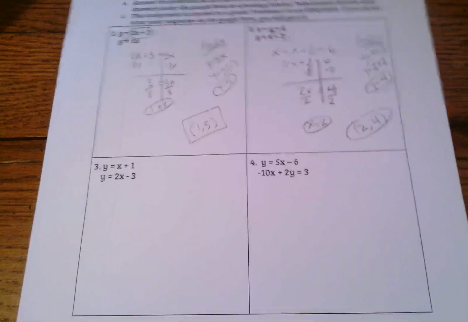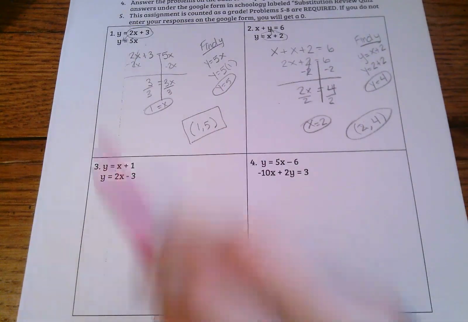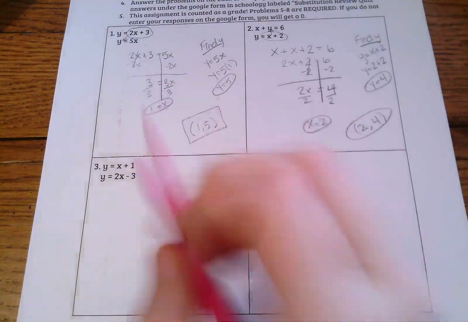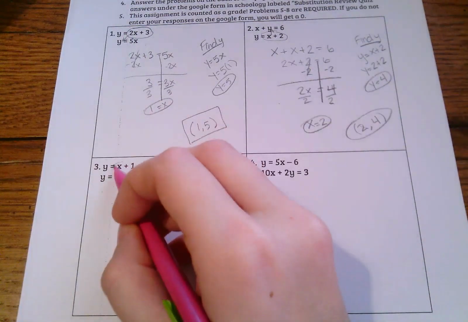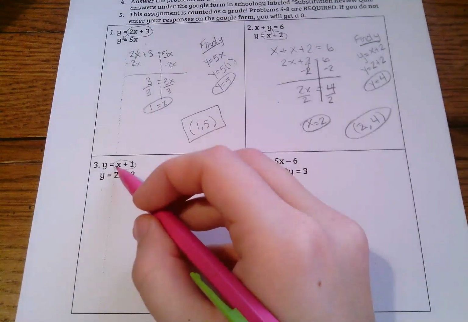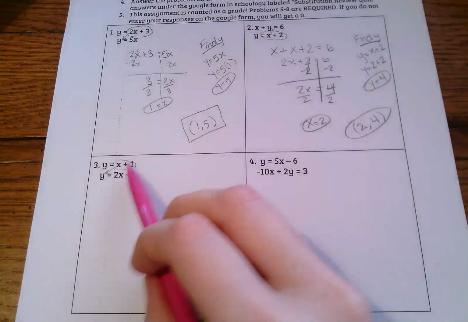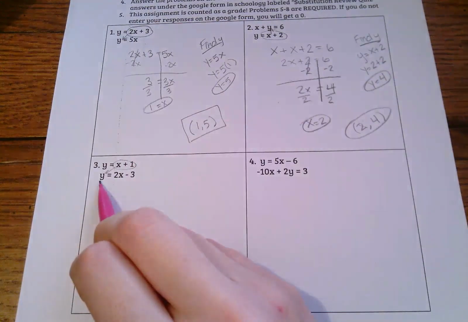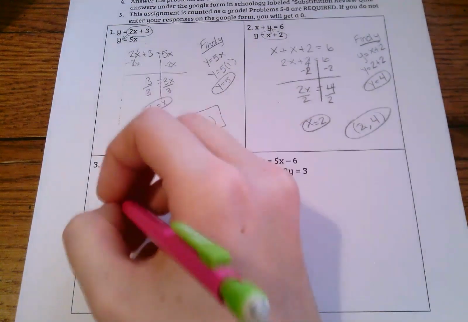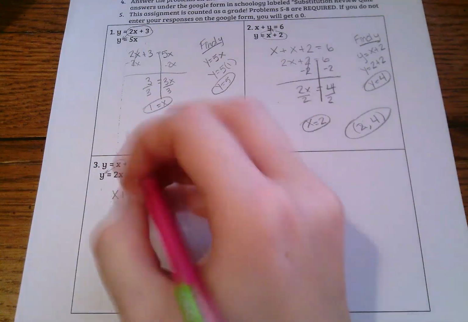So let's take a look at 3. So remember, 3 has y equals for both of them, just like 1 did. So when I do that, I can pick whichever one I want. I'm going to pick my top one, y equals x plus 1. So that means I'm going to replace my y in my second equation with x plus 1. I'm going to plug it in. So here, instead of a y, I have x plus 1 equals, and then I have 2x minus 3.